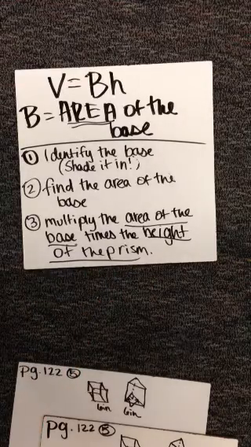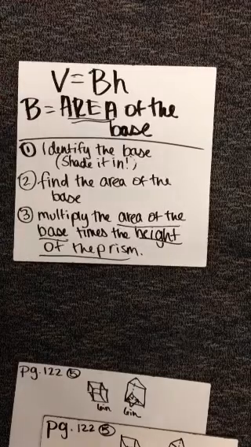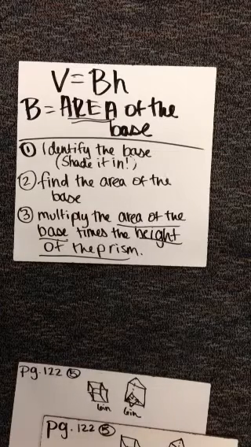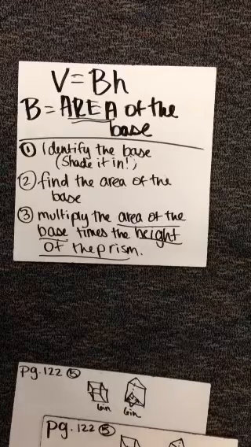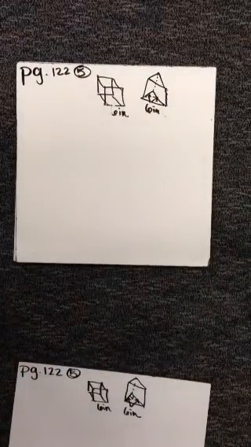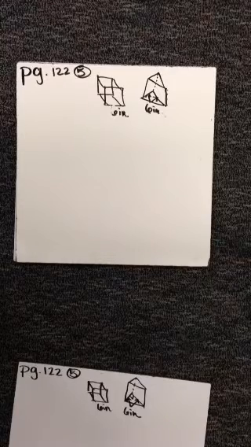All right, I want you to take a look at number 5 on page 115, okay? Go ahead and take a look at number 5 on page 115. JK, number 5 on page 122. That's the problem we're looking at. Looks like the problem right there.